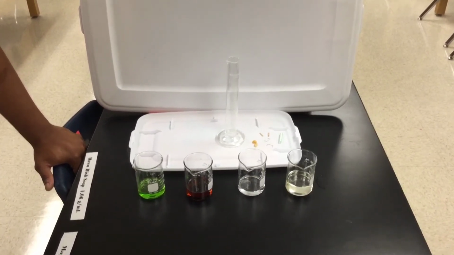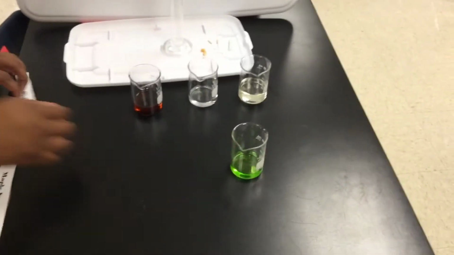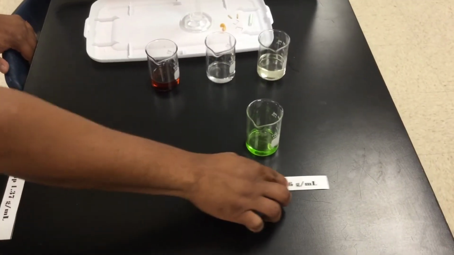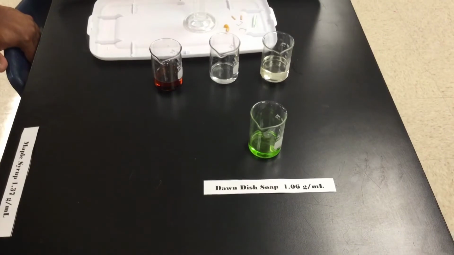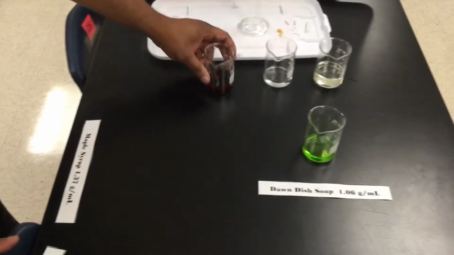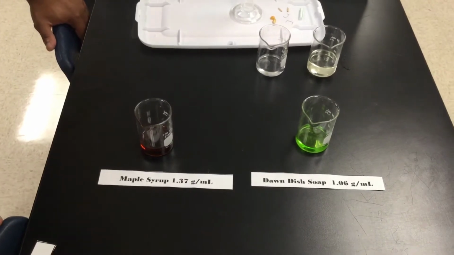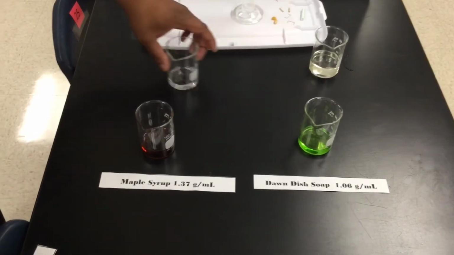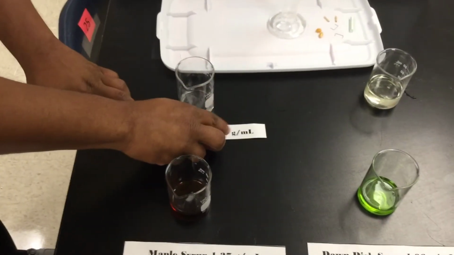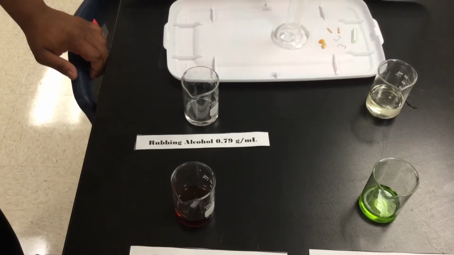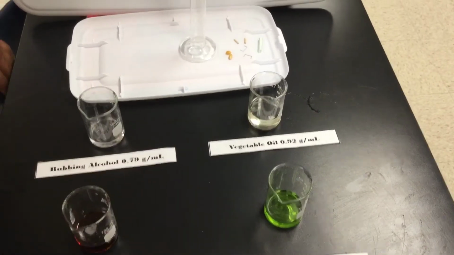Starting with our dish soap. The density is 1.06 grams per milliliter. Syrup has a density of 1.37 grams per milliliter. Rubbing alcohol has a density of 0.79 grams per milliliter. And vegetable oil has a density of 0.92 grams per milliliter.